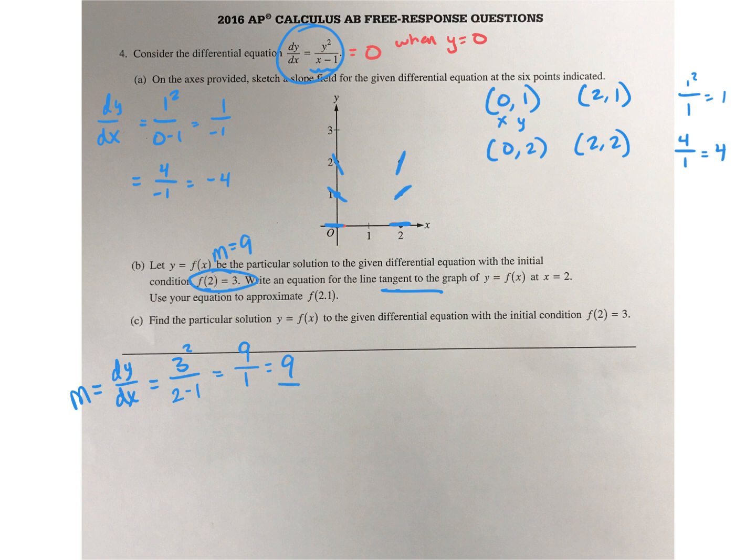And now we'll write the equation of the tangent line. Remember, to write an equation of a tangent line, this is all for part B, we're going to use point-slope form. So y minus y1 equals m times x minus x1. Cool. There's the equation of my tangent line.